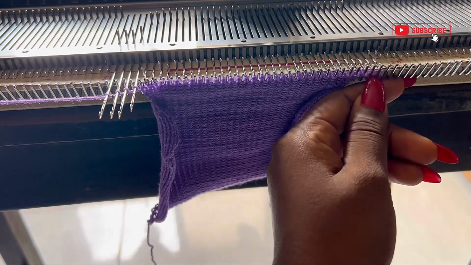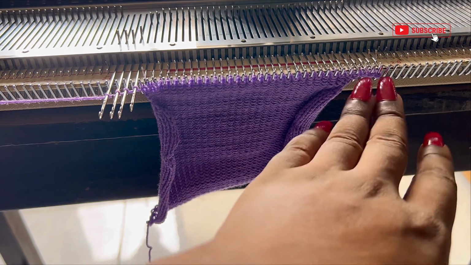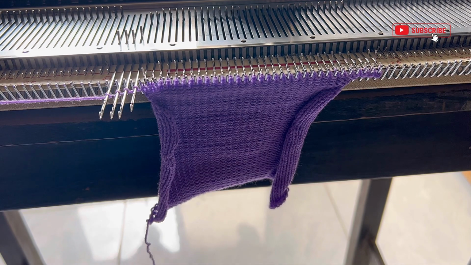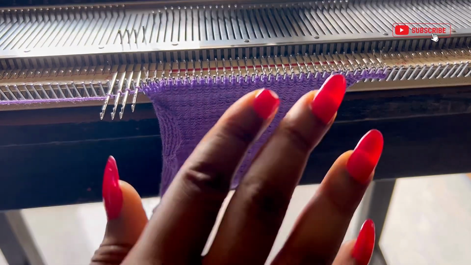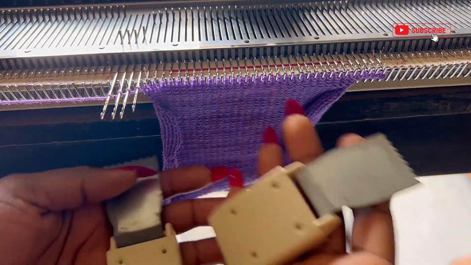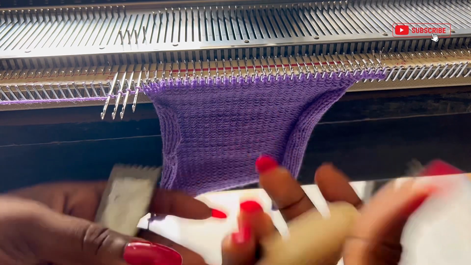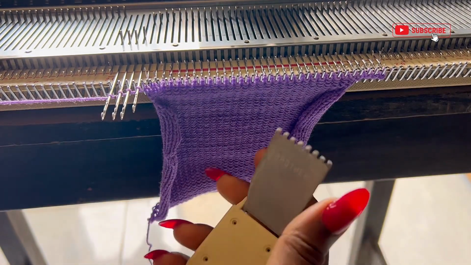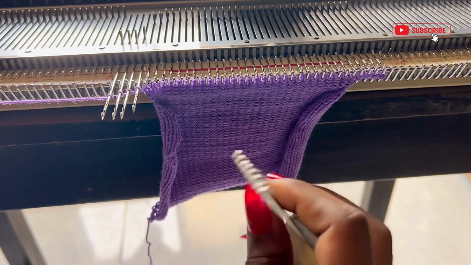So now, because this one is like you are casting on, you need to weigh it down so that it does not fly off the needles. That's where you use your claw weight. Let me grab my claw weight and show you. I just broke a nail trying to grab my claw weight. But this is what they look like. I don't really use them because I find that they stretch out my fabric more than I would like. But I'm going to use this in this case just to show you.